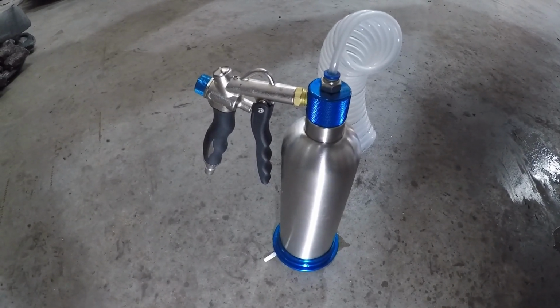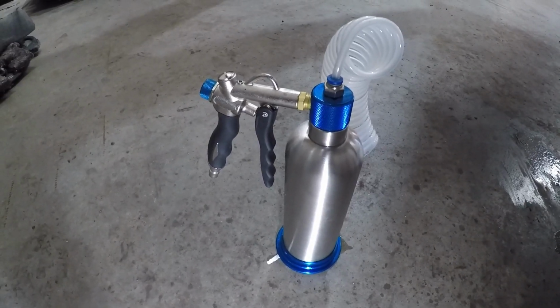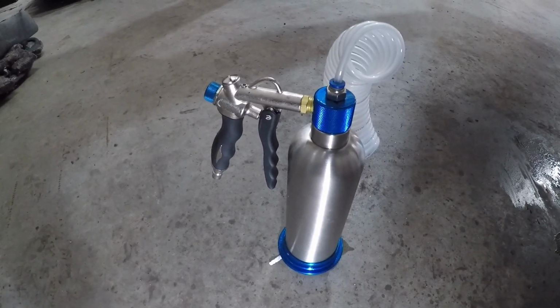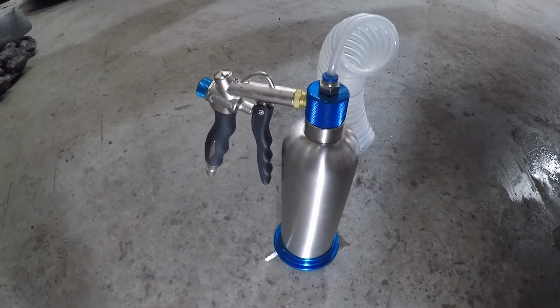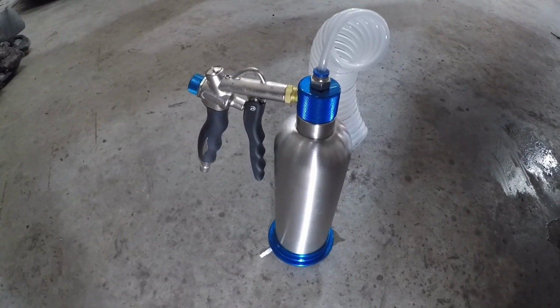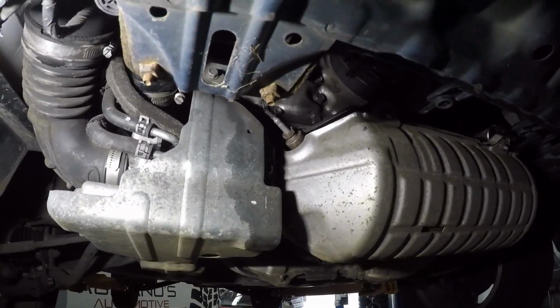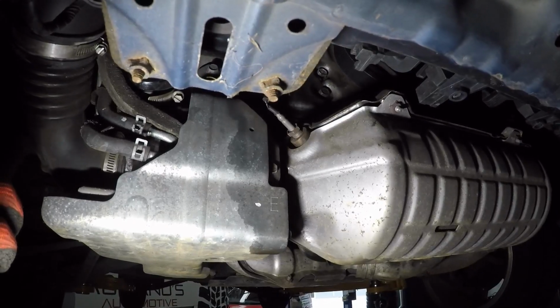And we know for sure this works because we've had multiple DPFs completely blocked, where it wouldn't do an active regeneration, and we've used this to bring the soot level down enough that we can actually do an active regeneration and clean the DPF out. So we came down here and we took out this temperature sensor, and that allowed us to put that DPF cleaner straight in.